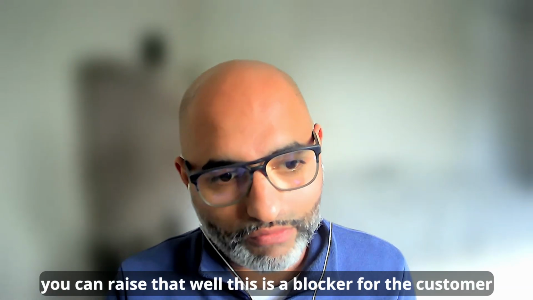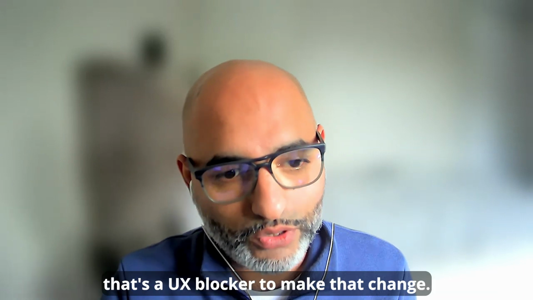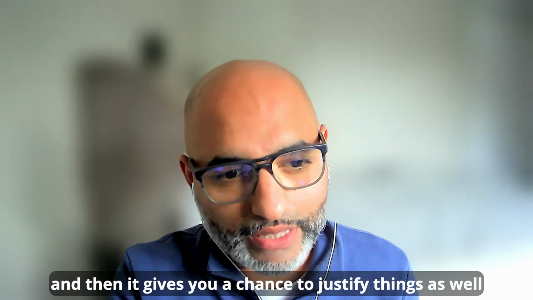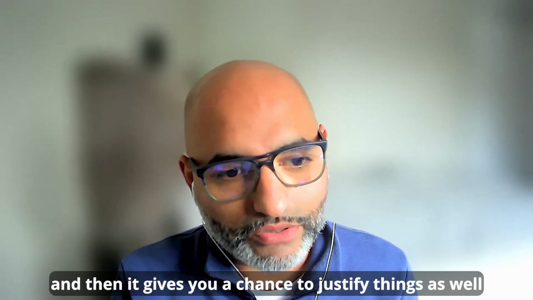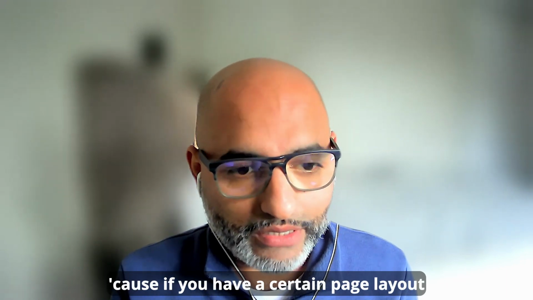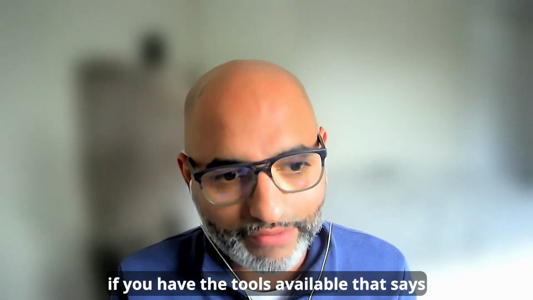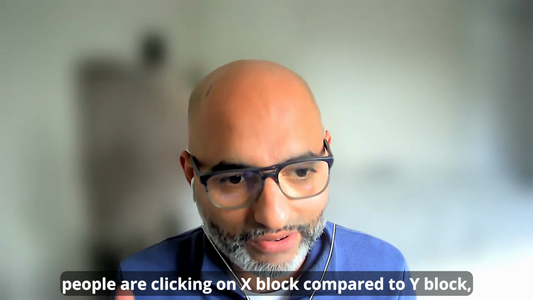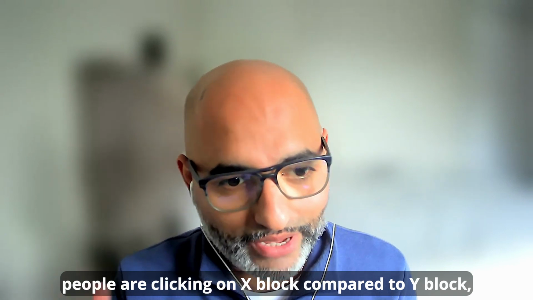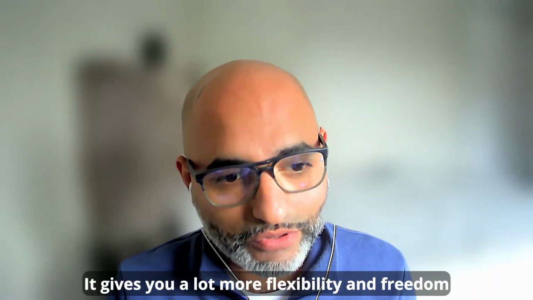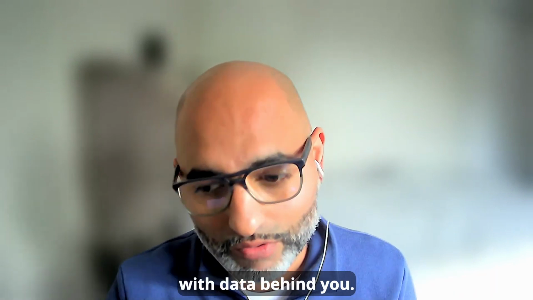You can raise that. Well, this is a blocker for the customer. That's a UX blocker, right? To make that change. And then it gives you a chance to justify things as well. Because if you have a certain page layout that the business is used to, and all of a sudden you want to make a change to the layout, if you have that tool available that says people are clicking on X block compared to Y block, well, I want to make that change and see how that works. So it gives you a lot more flexibility and freedom with data behind you.